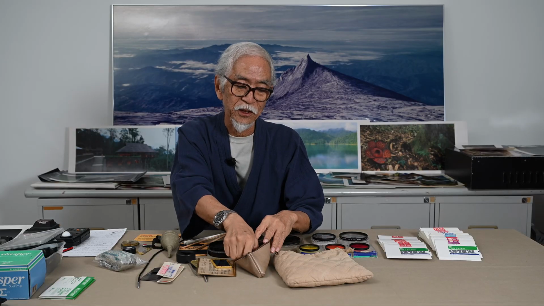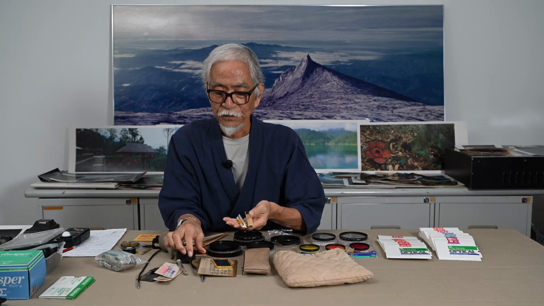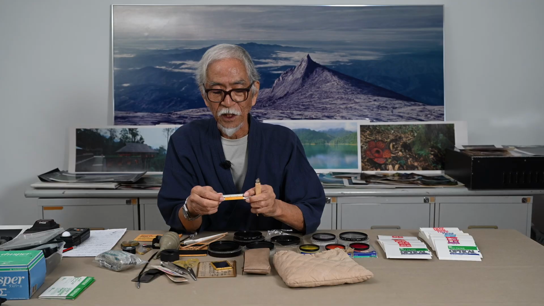Other than that, as you know, a small screwdriver for maintenance of the lens and cameras, tiny screws. And then this is for close-up photography. So I show you the inches, that scale.